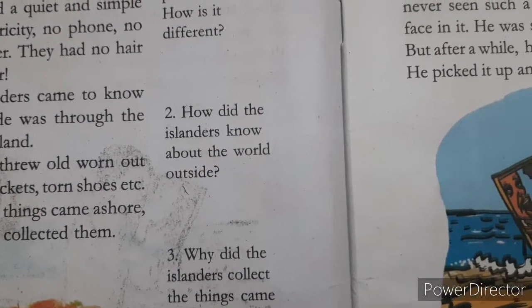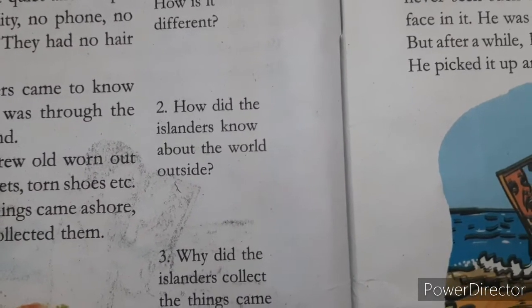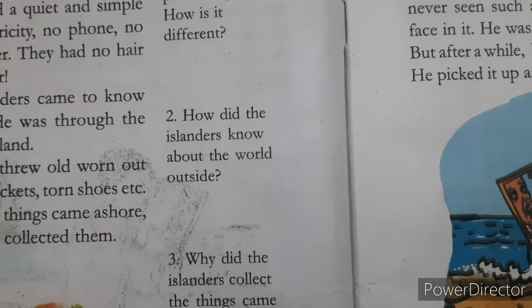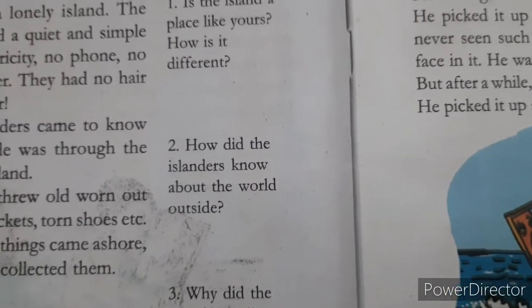How did the islanders know about the world outside?